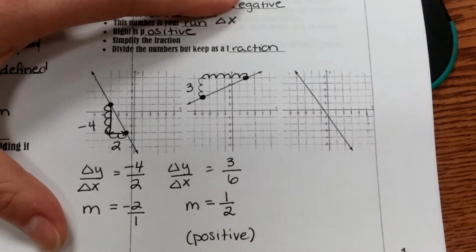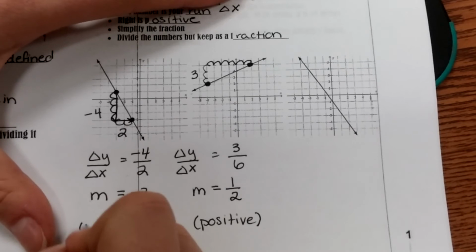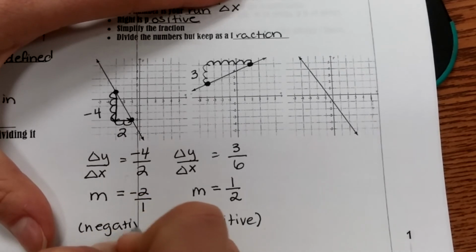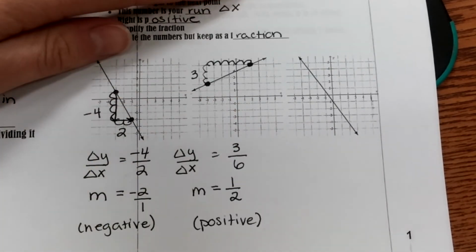And this is a positive slope. So you can always kind of self-check. Positive slope, yep, going uphill. This one was a negative slope. I went downhill. Makes sense.